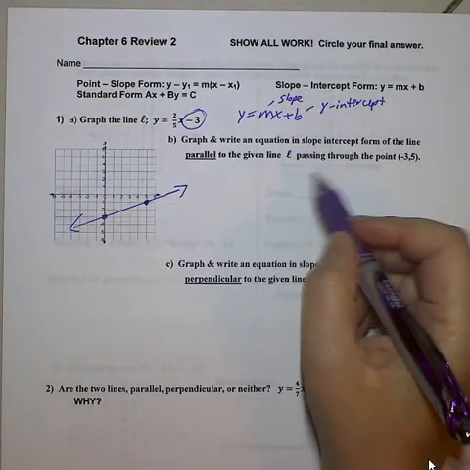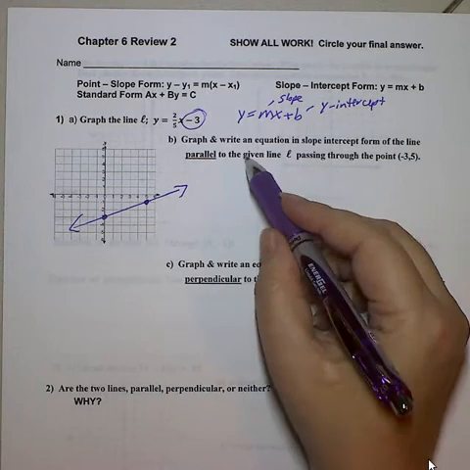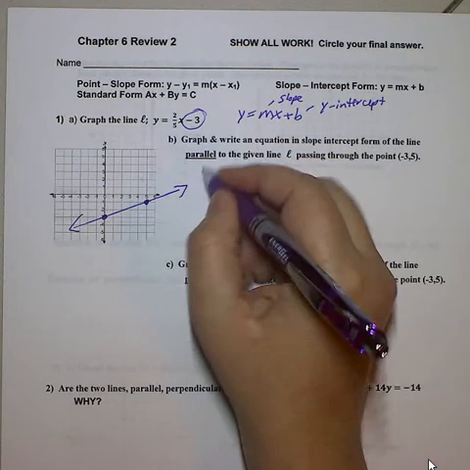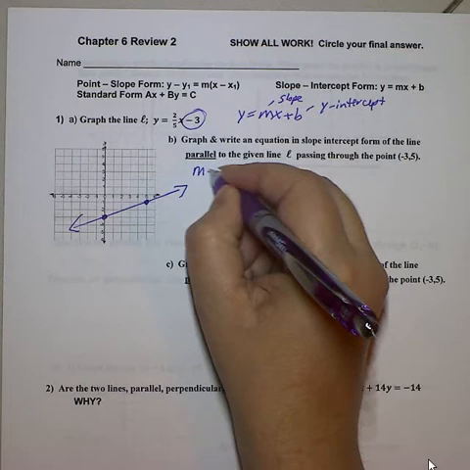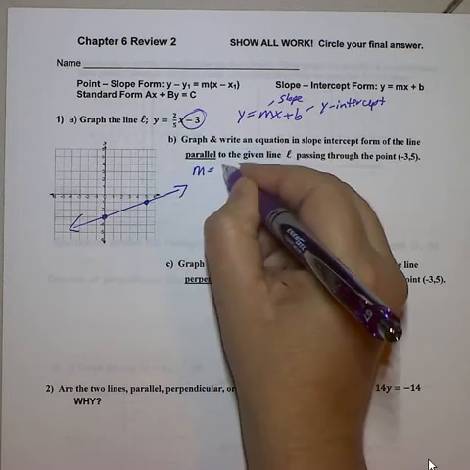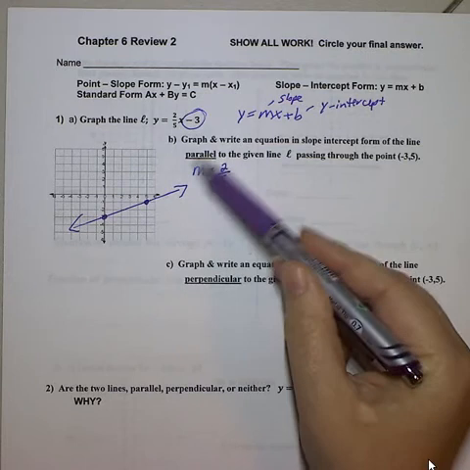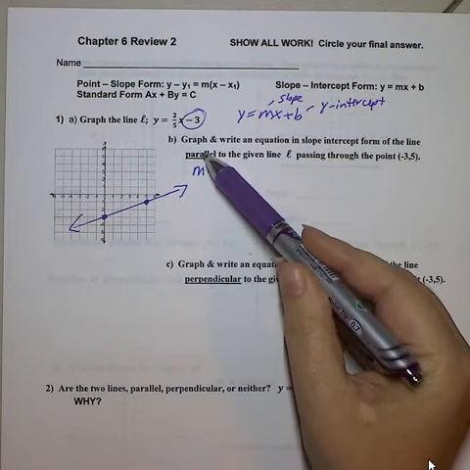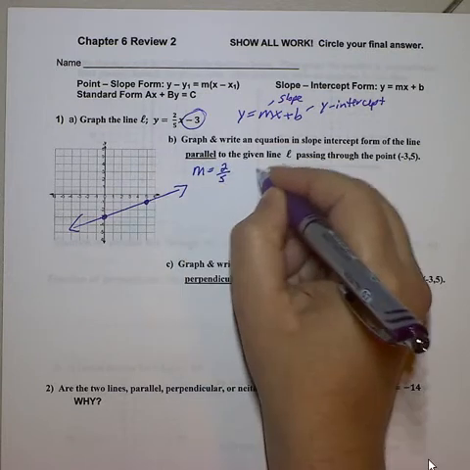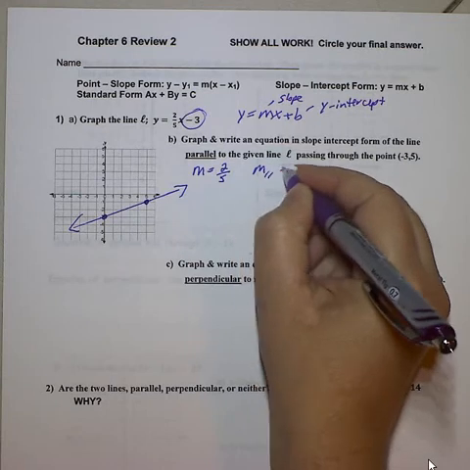Alright, so our m was 2/5. So the parallel line to this has the same slope. So the parallel slope is also 2/5.